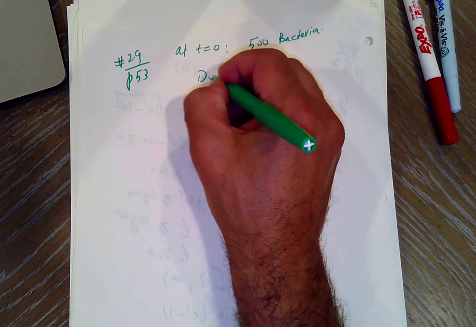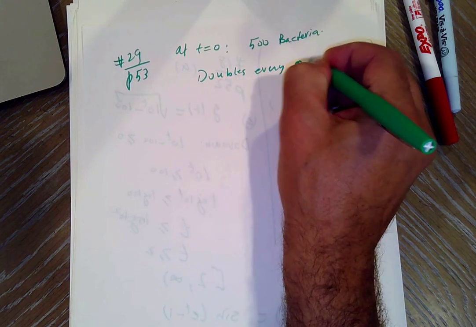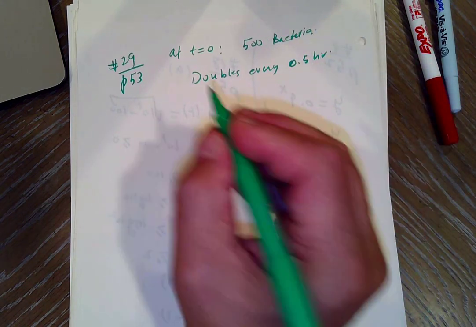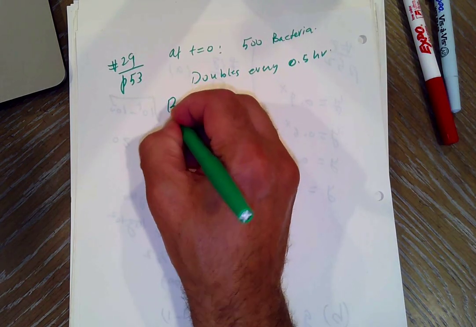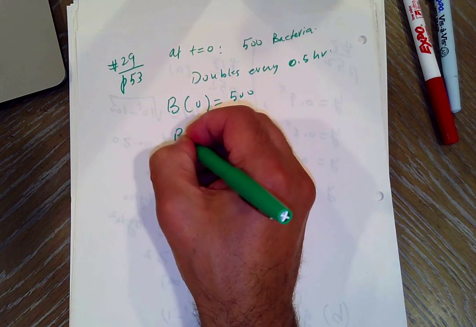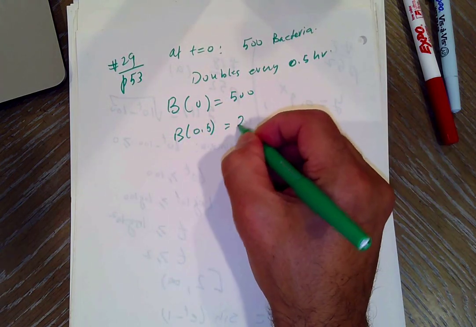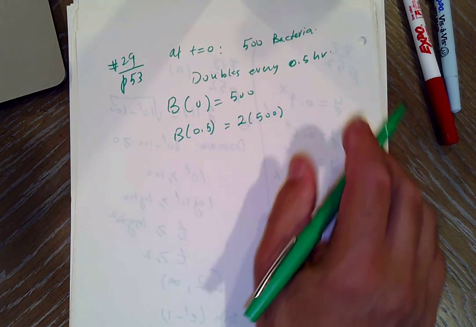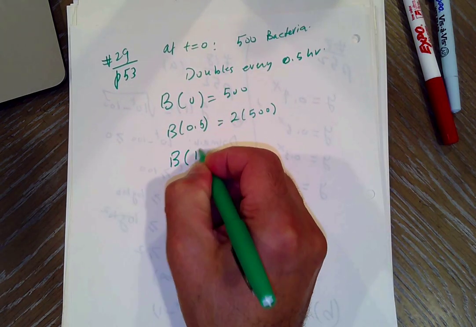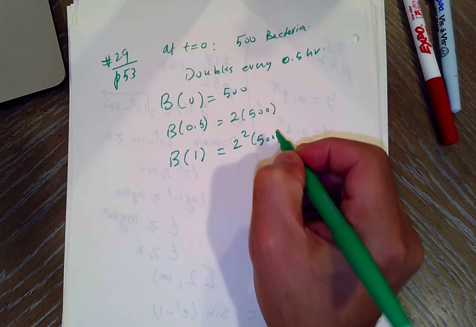It doubles every 0.5 hour, half hour. So I'd say B for number of bacteria. B of 0, initially we have 500. B of 0.5, it doubles, so it's going to be twice that. B of 1, after 1 hour it will be 2 squared times 500.